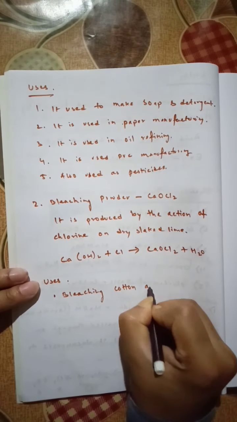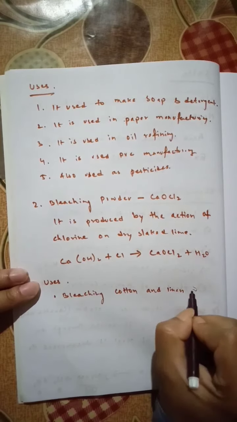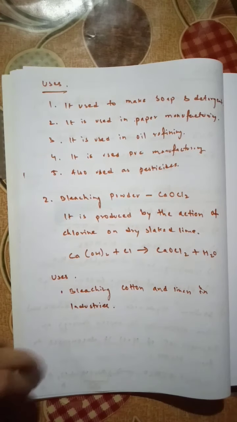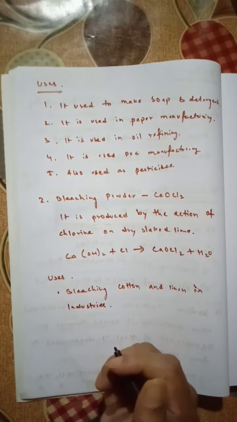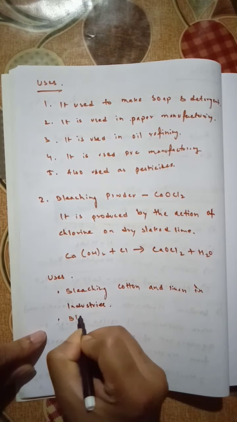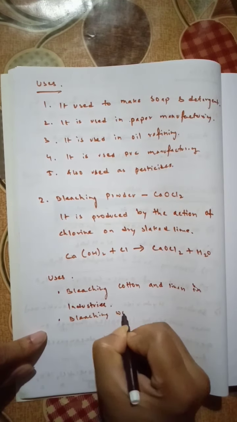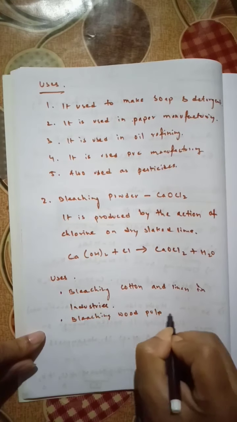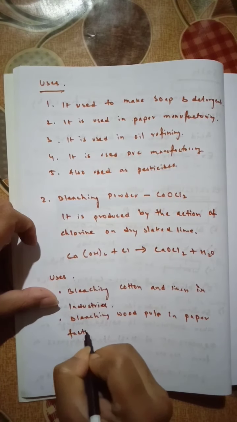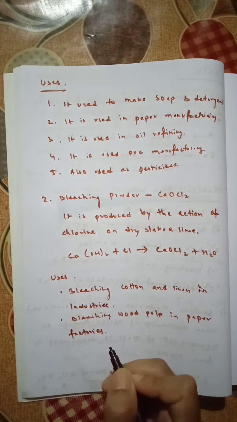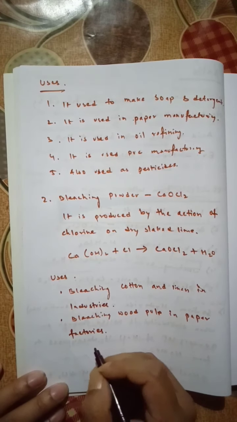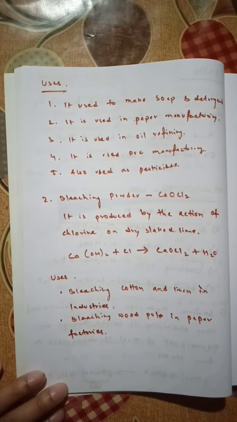cotton and linen in industries. Now bleaching is used for cotton and linen in many industries for getting the cotton and linen perfect. Now bleaching is used in wood pulp, in paper factories. Now what does this mean? When the wood pulp is prepared for making paper, it is first bleached and made clean for making paper.